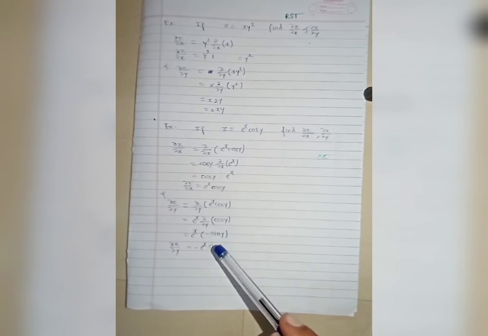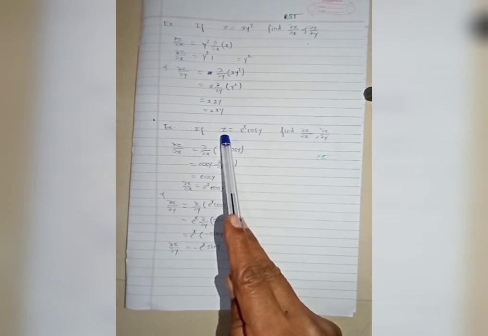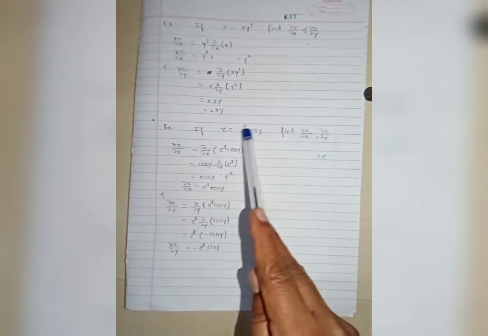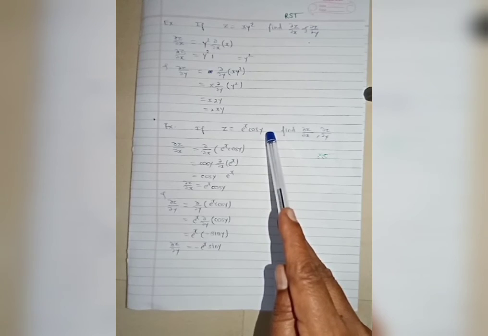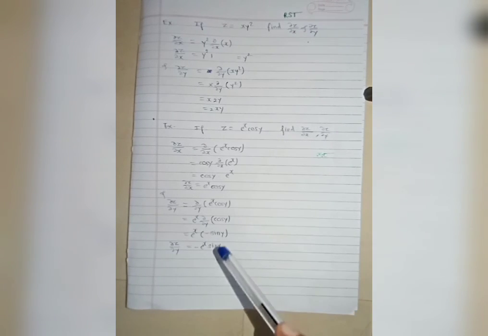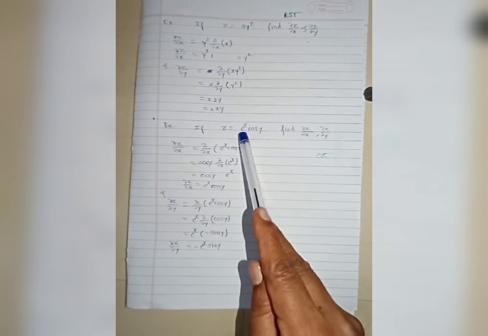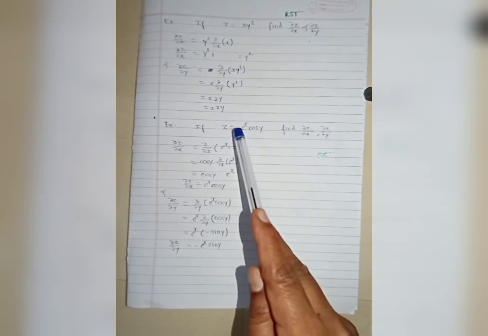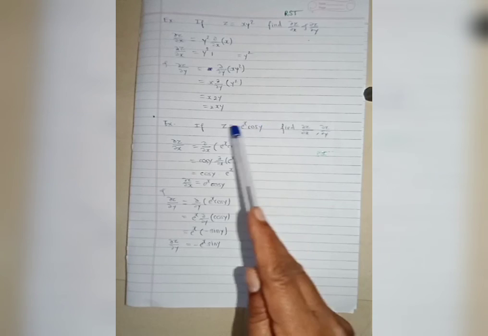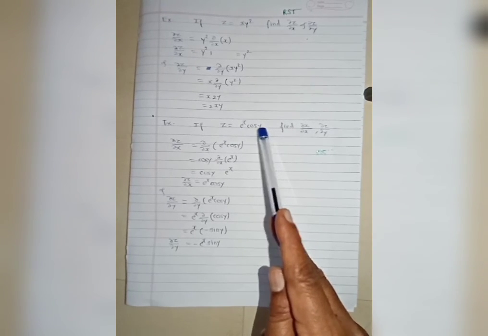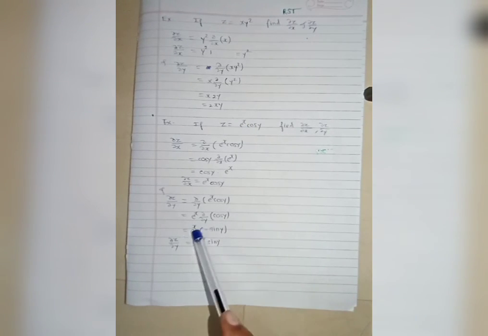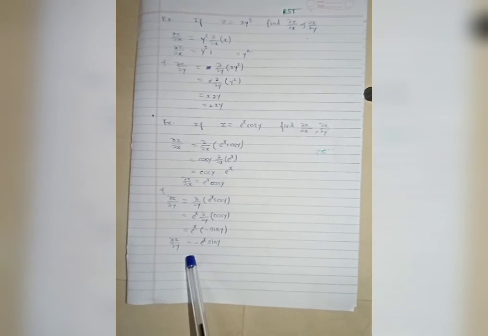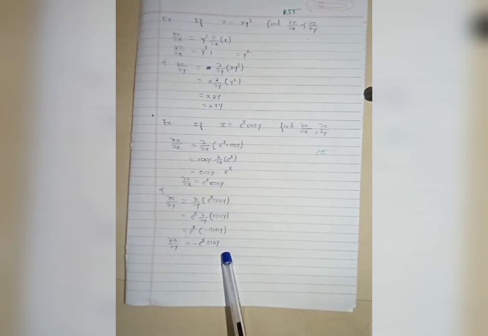That means while taking the derivative of z with respect to y, you have to take the derivative of the y term only, that is cos y, whose derivative is minus sin y, and multiply the term remaining, that is e raised to x. Since for the partial derivative of z with respect to y, x remains constant, the e raised to x term is taken outside. So ∂z/∂y equals minus e raised to x sin y.